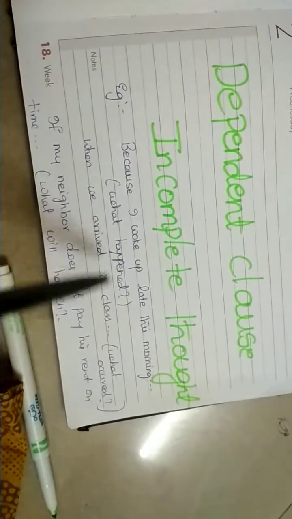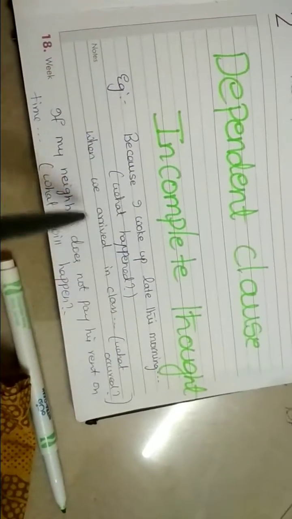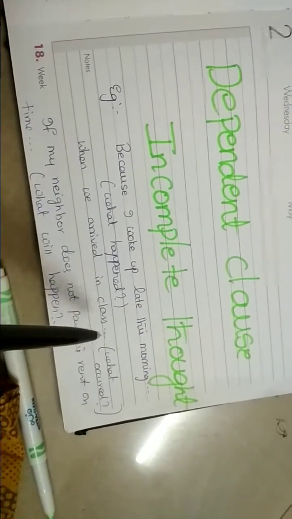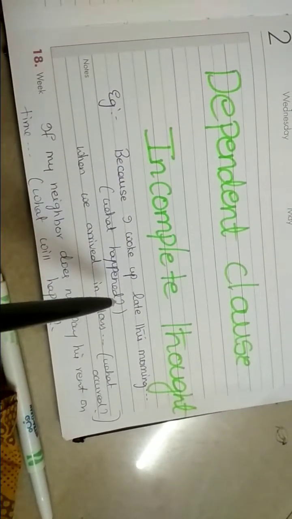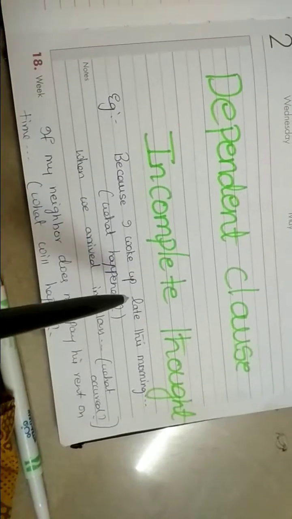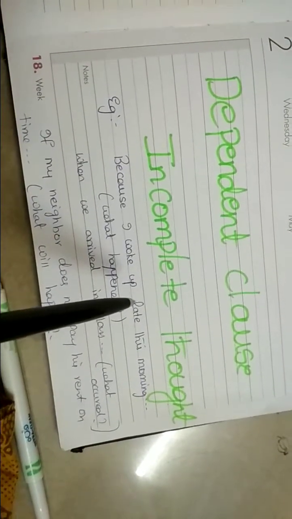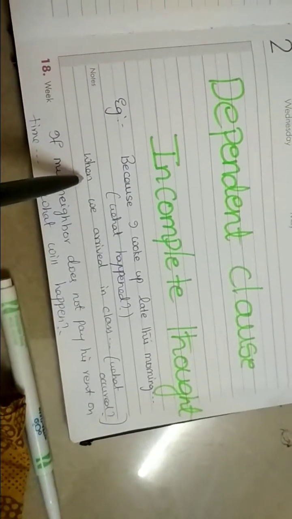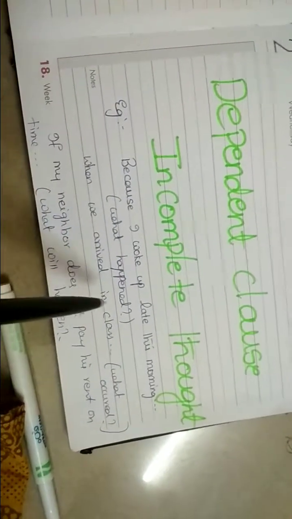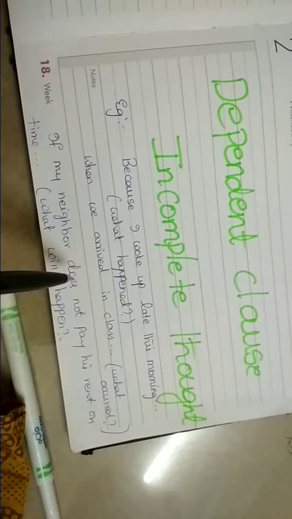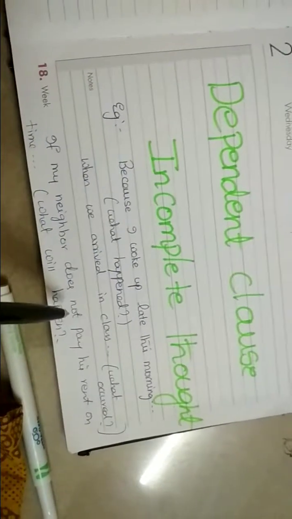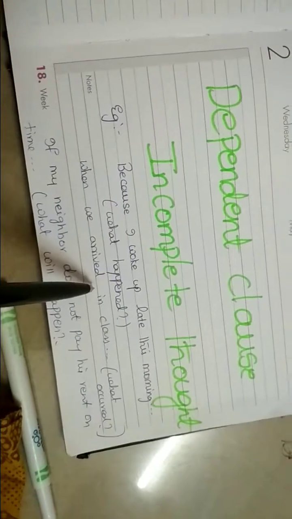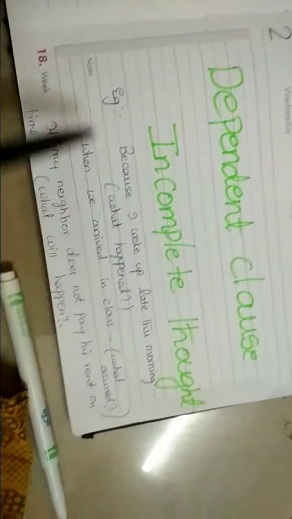Again, when we arrived in the class, what happened? When you arrived in the class, again you are getting a question mark. It is not complete. When a sentence is giving rise to a question mark in our mind, it falls under the category of a dependent clause. Now see, when the sentence says when we arrived in the class, immediately your mind is asking a question. So what happened? This is not giving you the complete thought. So this falls in the category of a dependent clause.